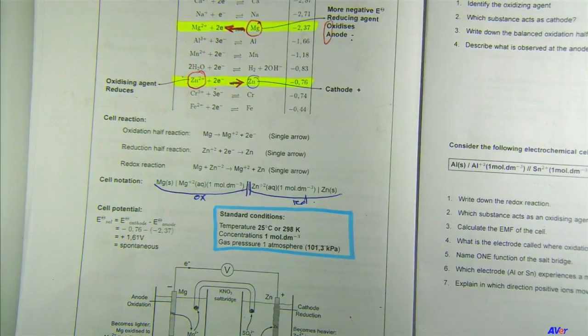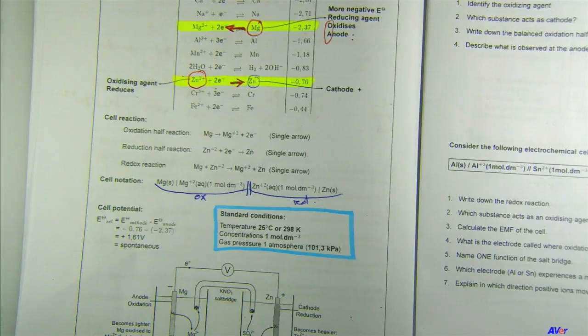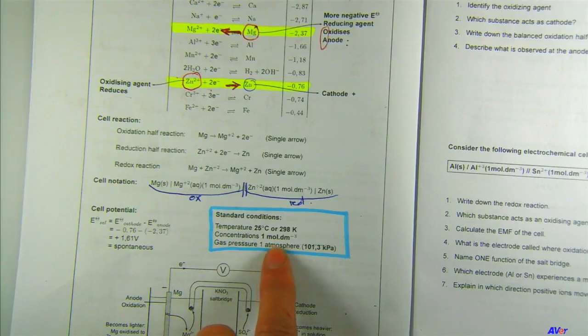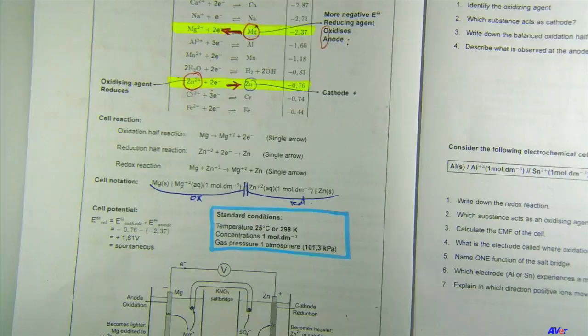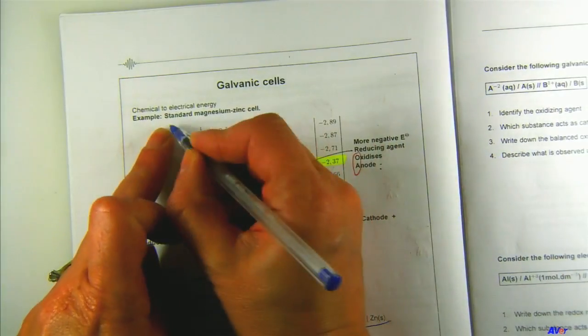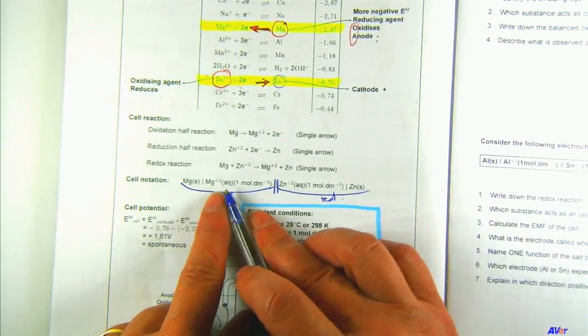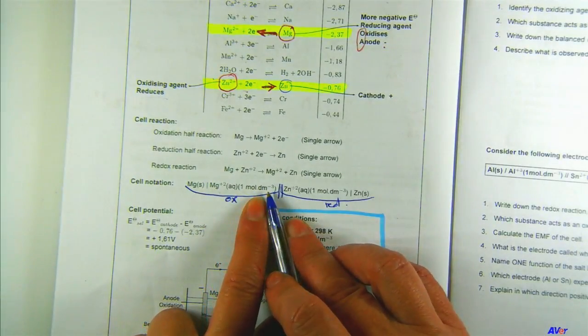If you have standard conditions, then your table is true. So it might not be the stronger reducing agent at another temperature. It is only true at 25 degrees Celsius. It is only true when the concentrations are 1 mole per cubic decimeter. So if at the top they said standard cell, then obviously the concentration must be 1 mole per cubic decimeter, right?